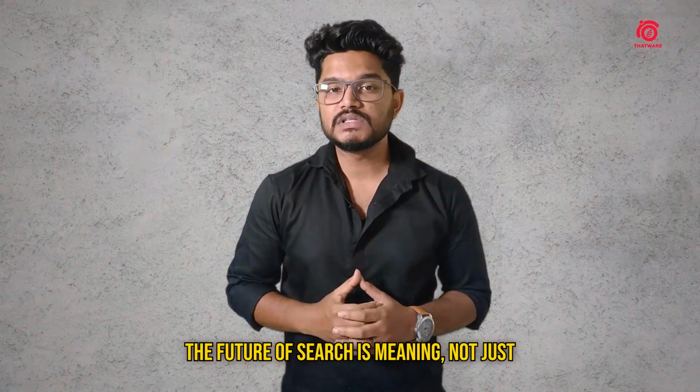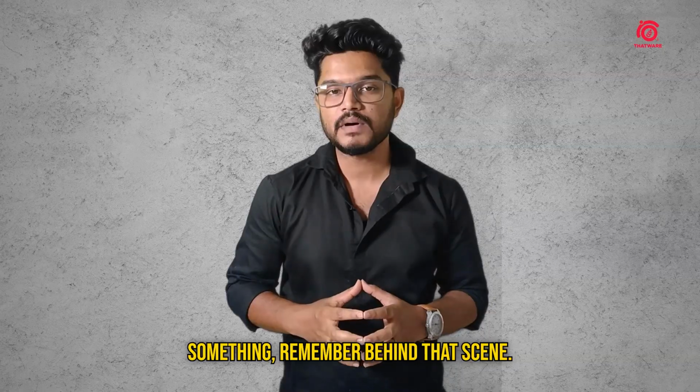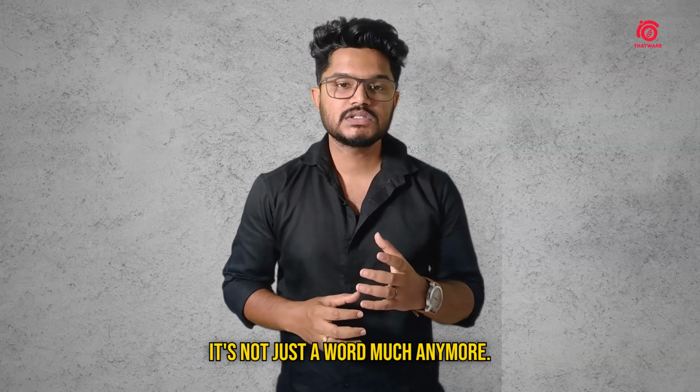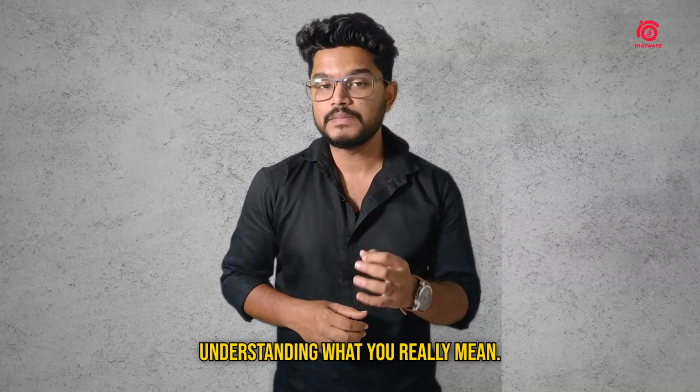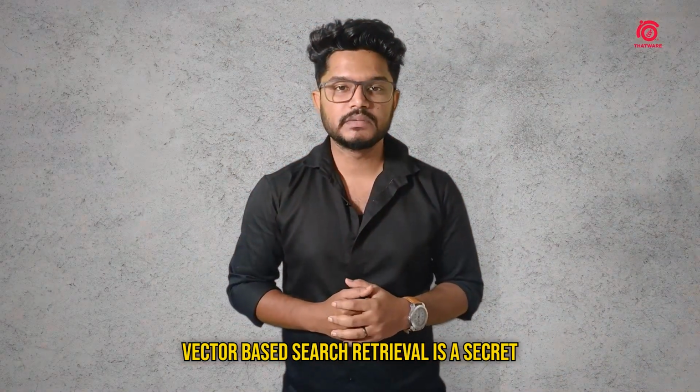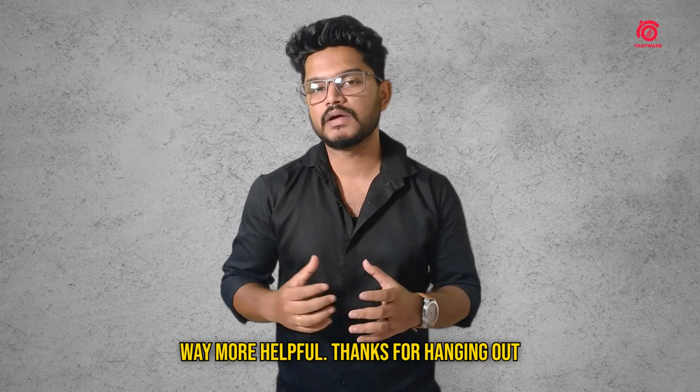The future of search is meaning, not just words. So next time you search for something, remember that behind the scenes, it's not just words anymore. It's a powerful mathematical way of understanding what you really mean. Vector-based search retrieval is the secret sauce making search smarter, faster, and way more helpful.